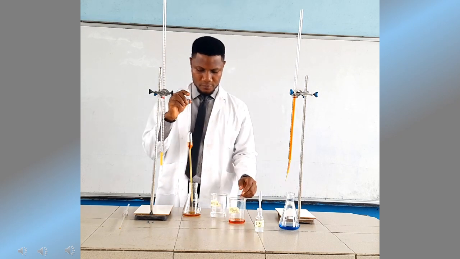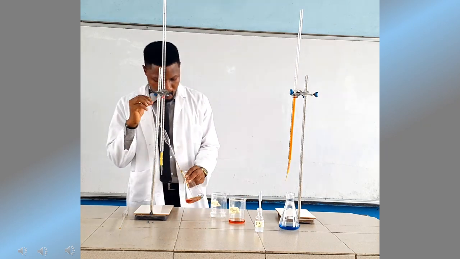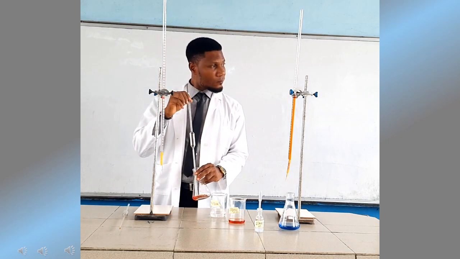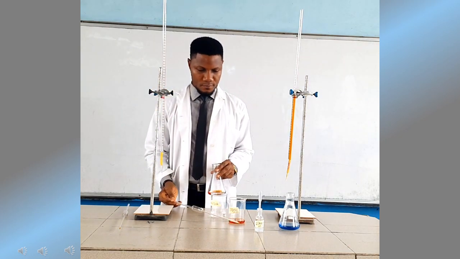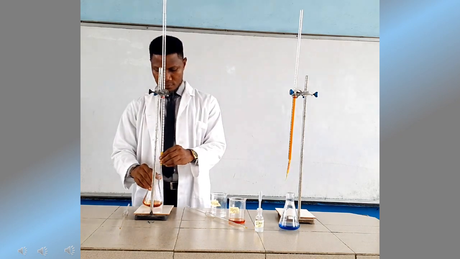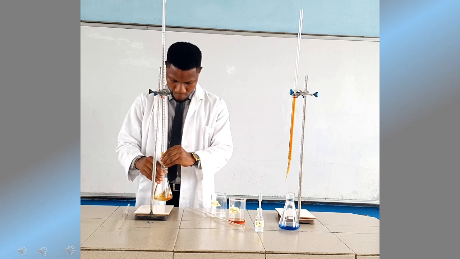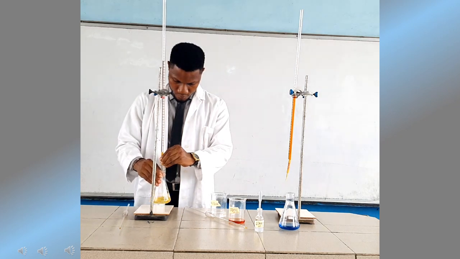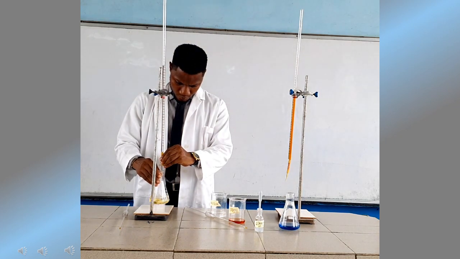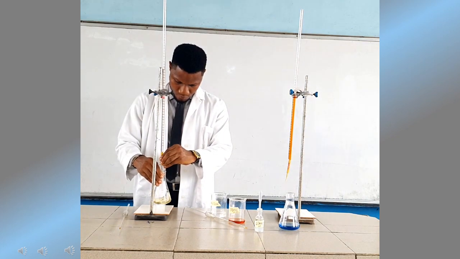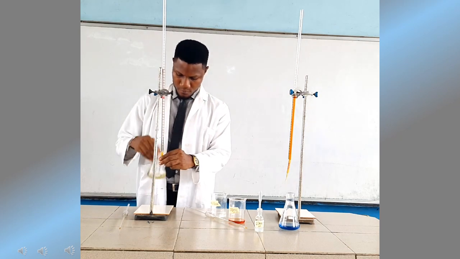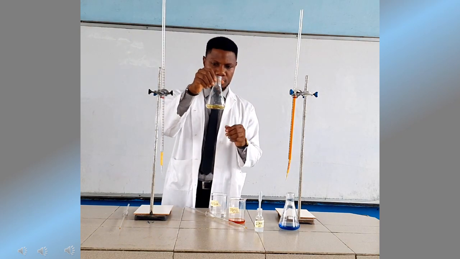Then, take note that indicator is not added at the beginning of this titration. In other words, the titration will proceed until it gets to the middle, where we have a pale yellow solution in the conical flask. Just as we're doing right now, we're titrating until we get a pale yellow solution. Yes, a pale yellow solution. That is it.